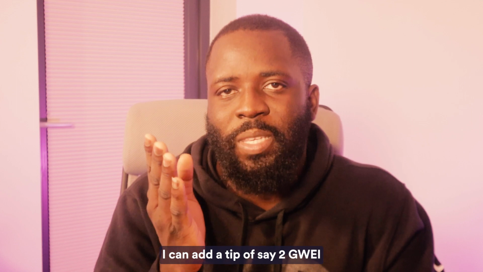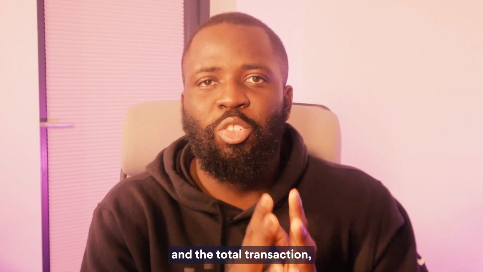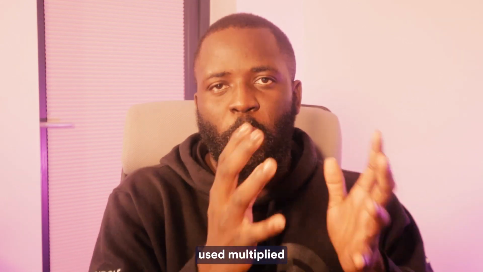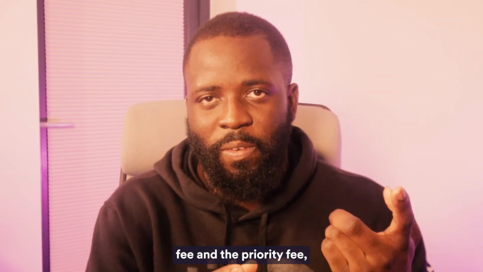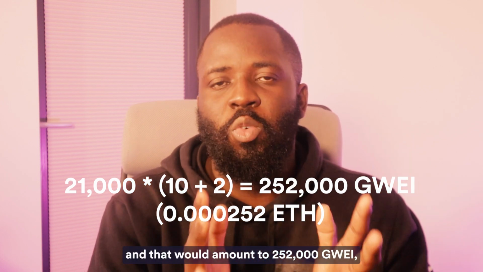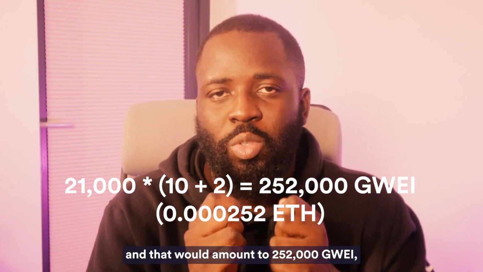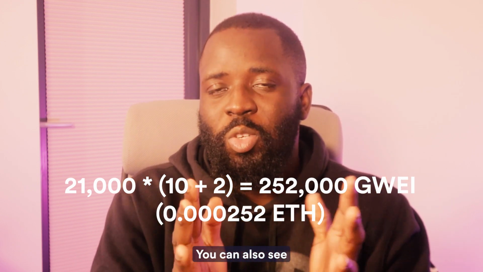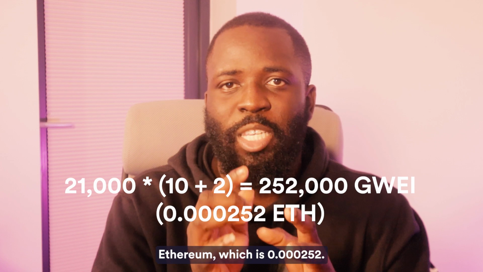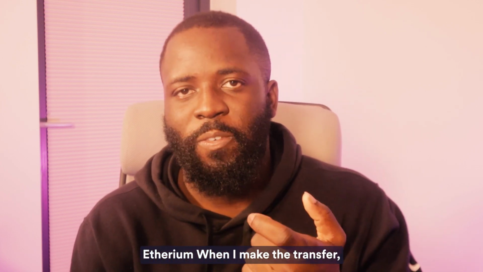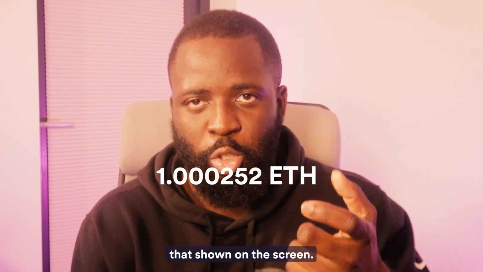I can add a tip of say 2 Gwei, and the total calculation would look like the units of gas used multiplied by the addition of the base fee and the priority fee. The calculation is as shown on the screen, and that would amount to 252,000 Gwei, which can be pronounced as Gwei. You can also see the equivalent in Ethereum, which is 0.000252 Ethereum.